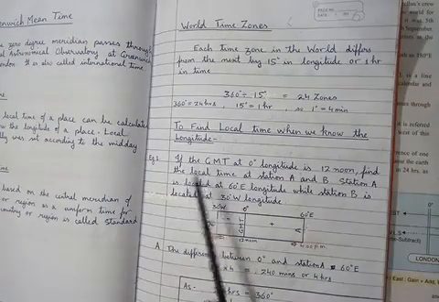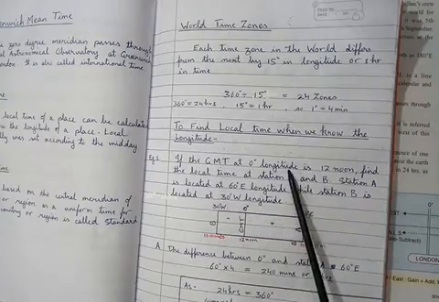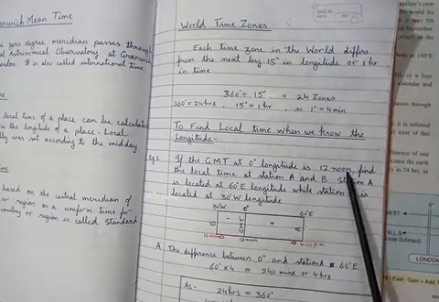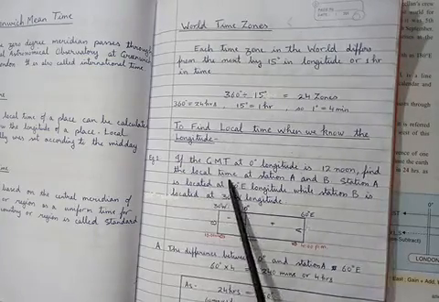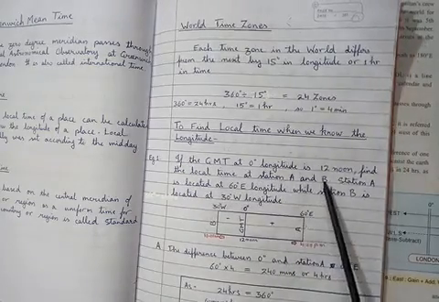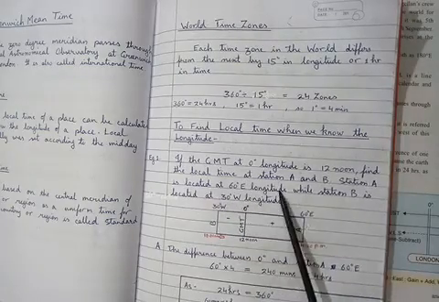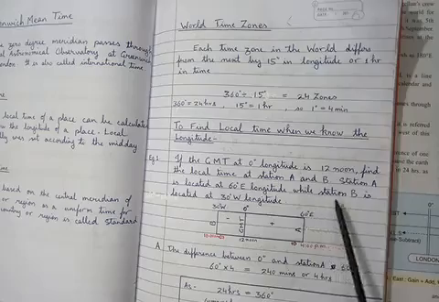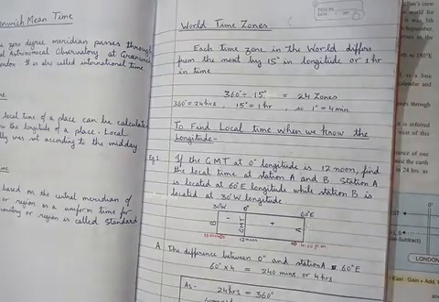The first example: if the GMT at 0 degree longitude is 12 noon, find the local time at stations A and B. Station A is located at 60 degree east longitude, while station B is located at 30 degree west longitude.